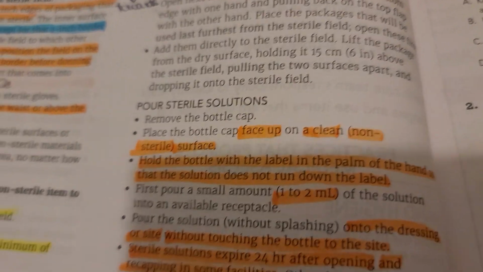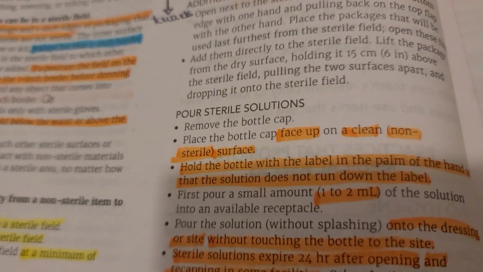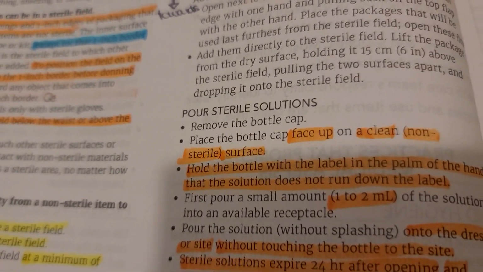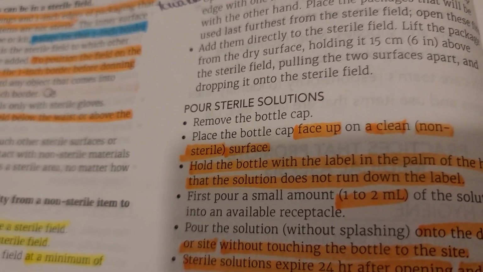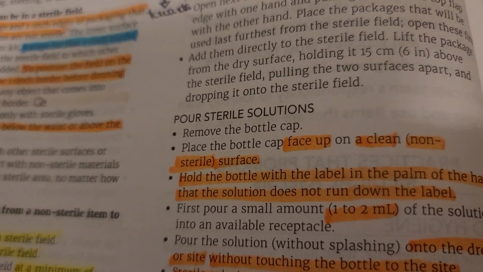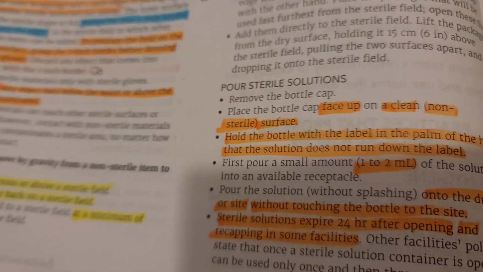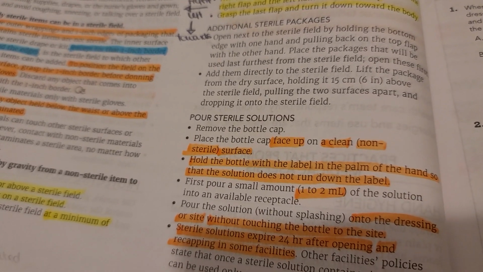So guys, this pouring of the sterile solutions, you're going to do this before. This all is not happening within the sterile field, okay? Because the solution is not sterile. The solution inside is sterile, but the bottle itself on the outside is not sterile. Okay.